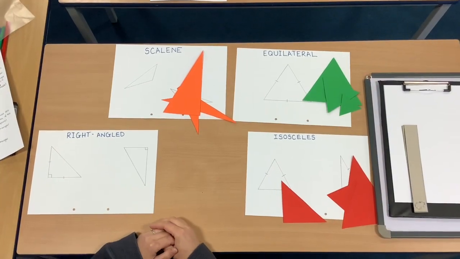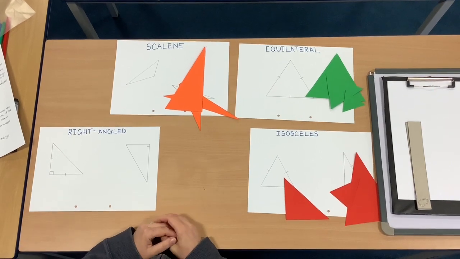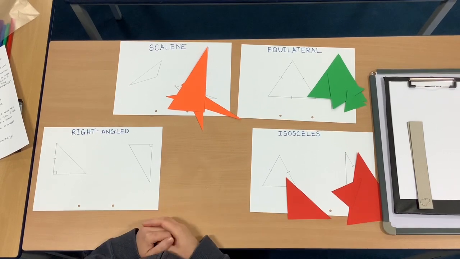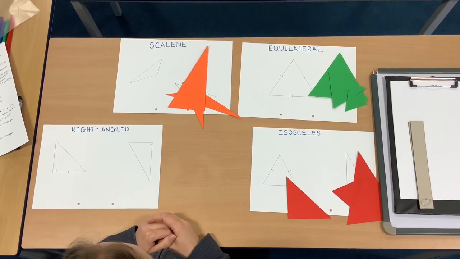Okay, so next on the video you'll see Miss Coxhead showing you a special way she has to remember the different types of triangle. It might help you to remember in that way as well.